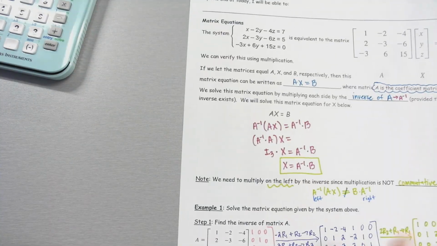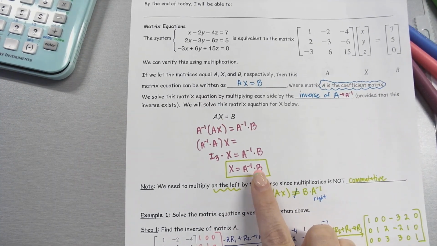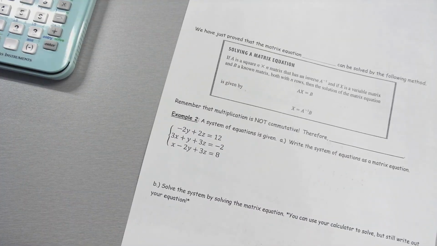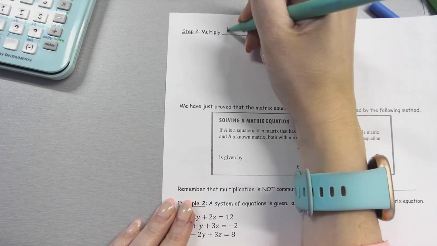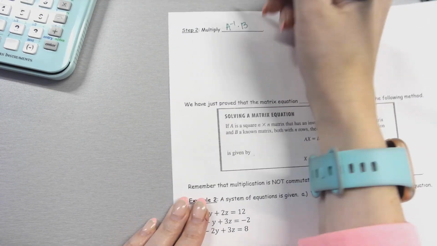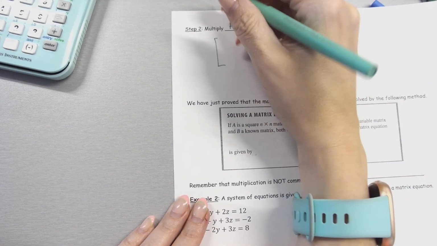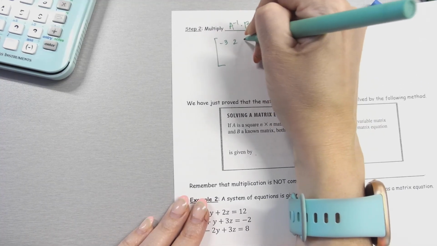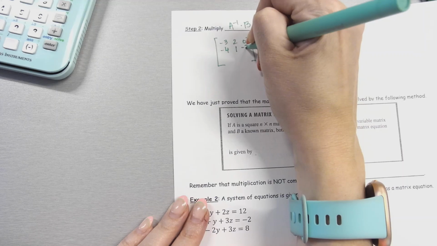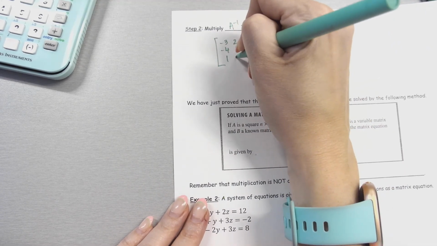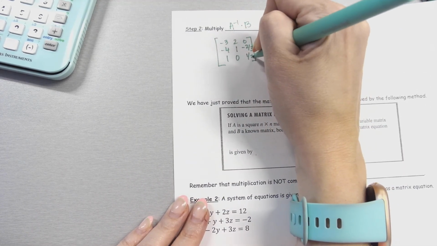All right, so after you find the inverse, now we're going to multiply that by matrix B. Okay, so we are going to do the inverse times B. Okay, so our inverse, -3, 2, 0, -4, 1, -2/3, 1, 0, 1/3.